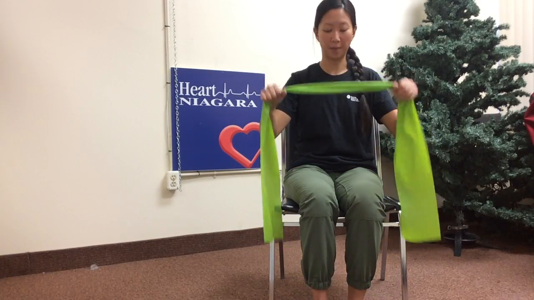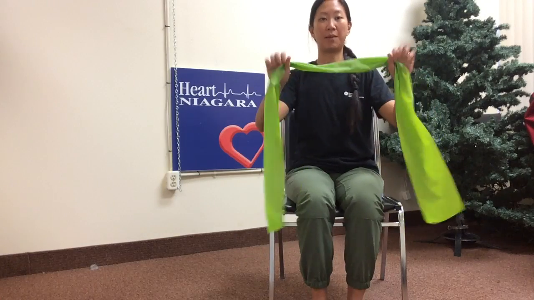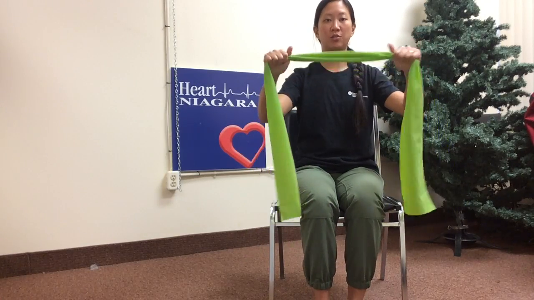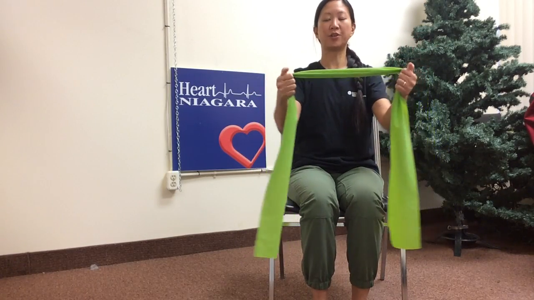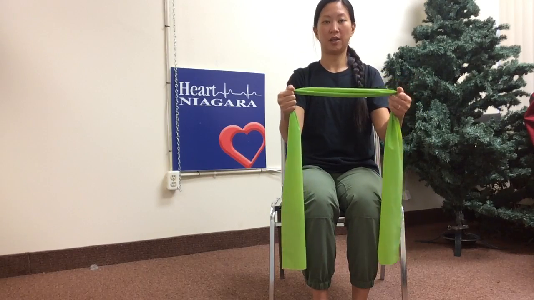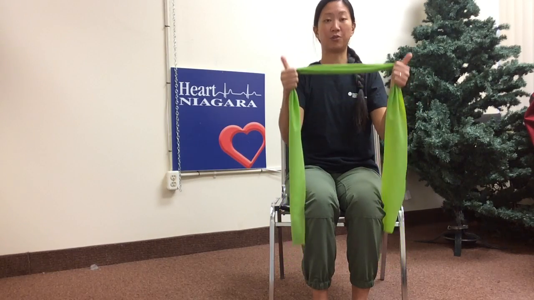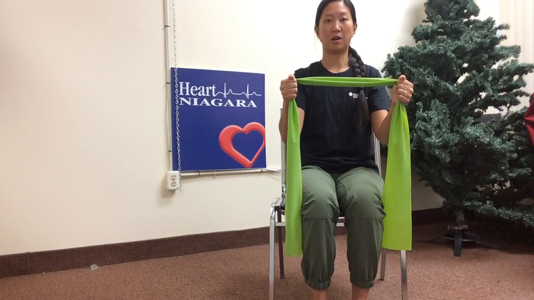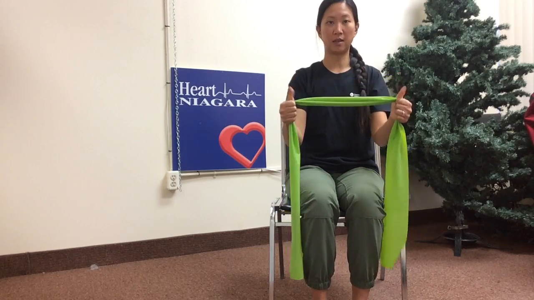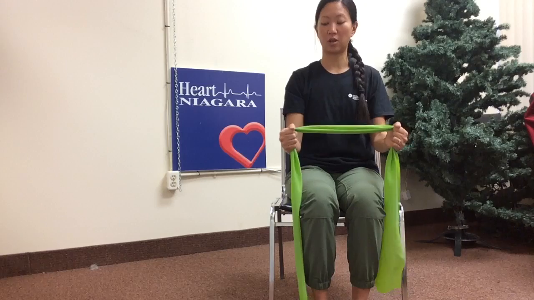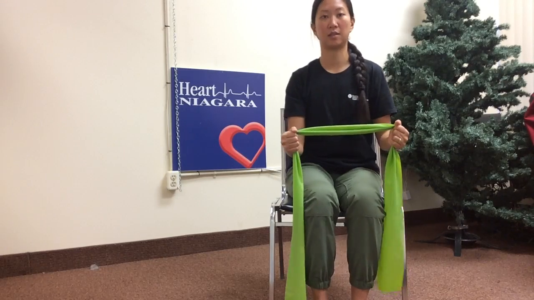So we have our band here. You're going to grab it in the front here, and then you're going to turn it over to the side, almost like a punching motion. Make sure your thumbs are to the ceiling, and you're going to clasp them over your hands like this.